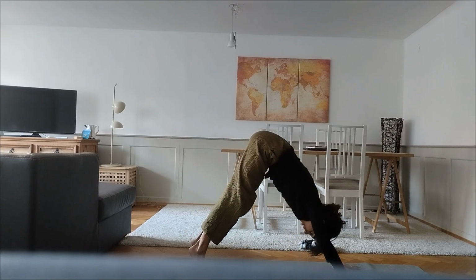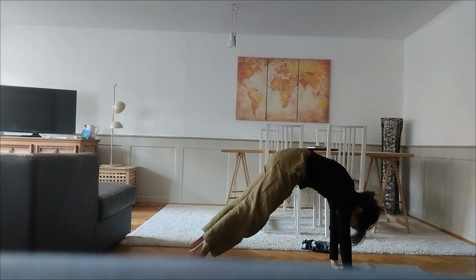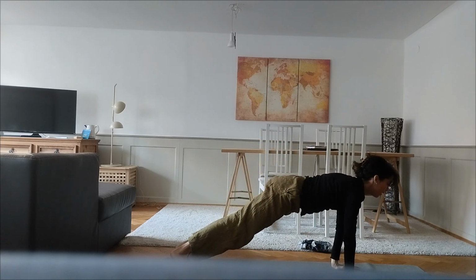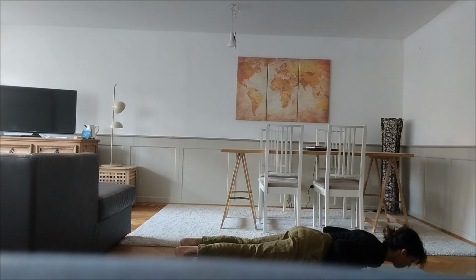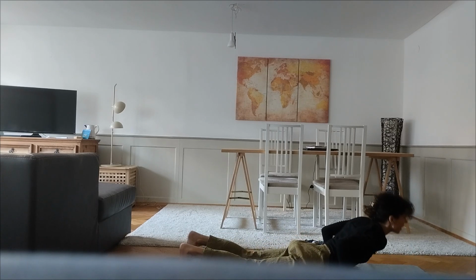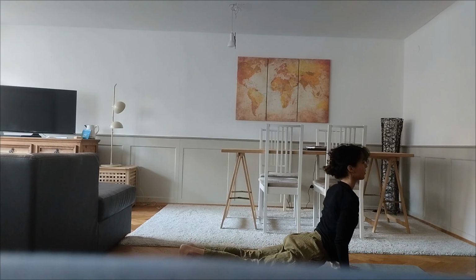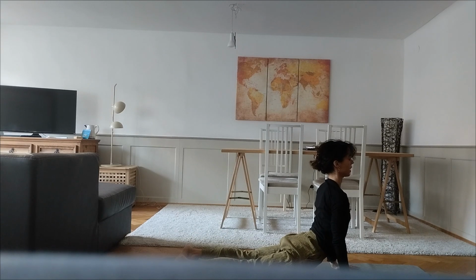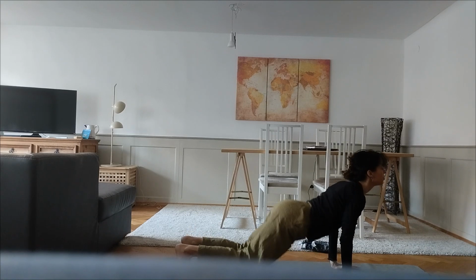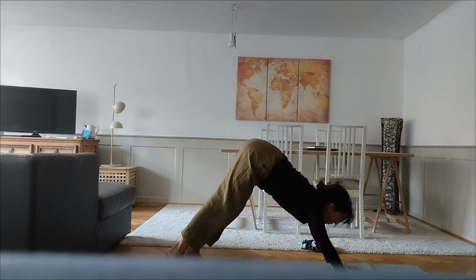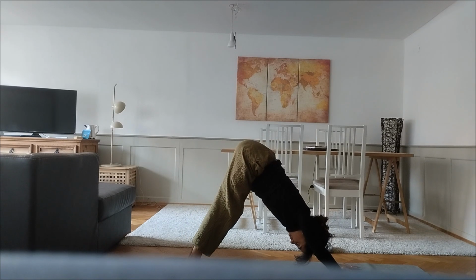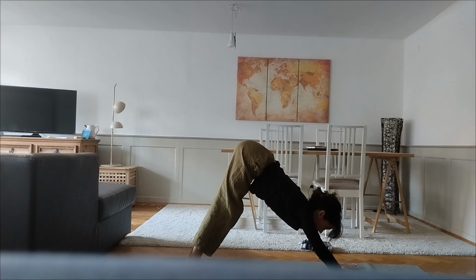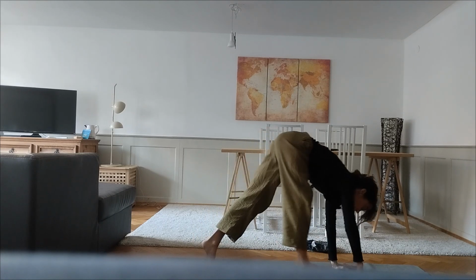And lift your heels and roll your spine to a plank. With or without your knees coming to the floor. Inhale and extend from the navel to the top of the head. And then from the tailbone, push your back and feel the extension from your tail to the head. Look to your hands and walk forward.